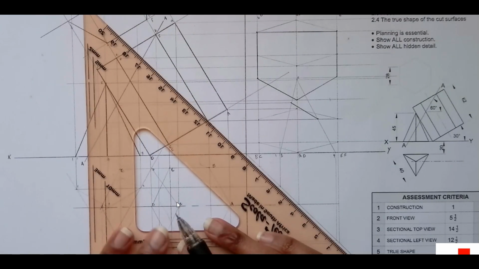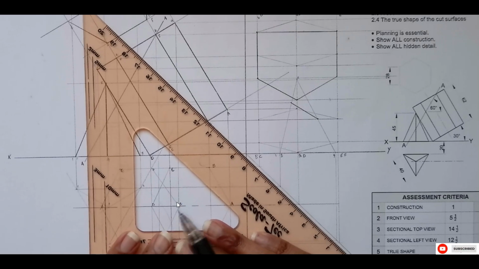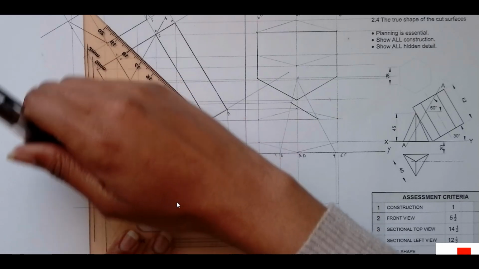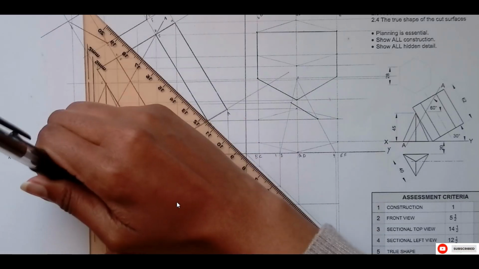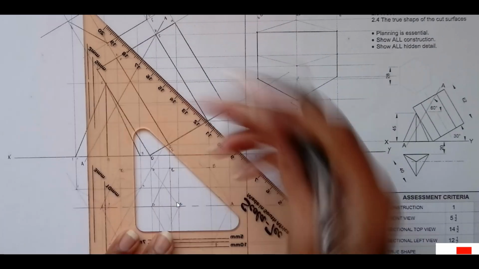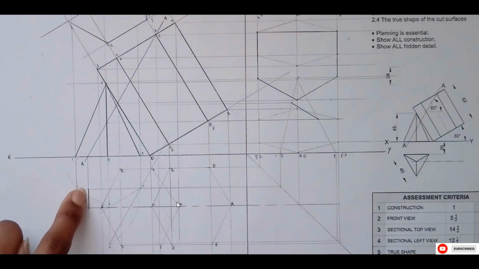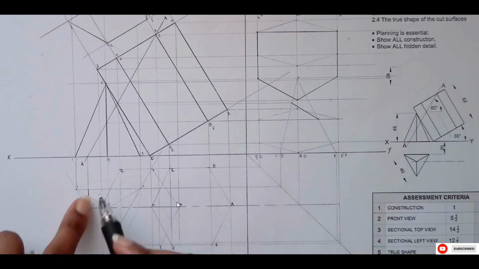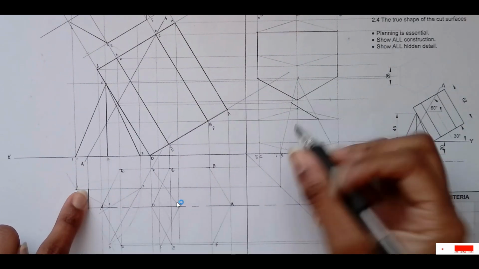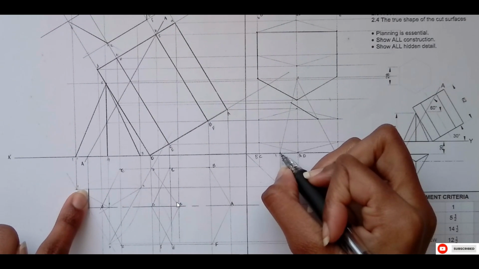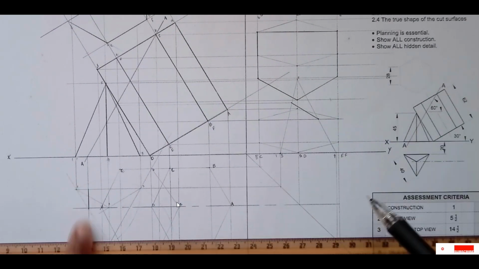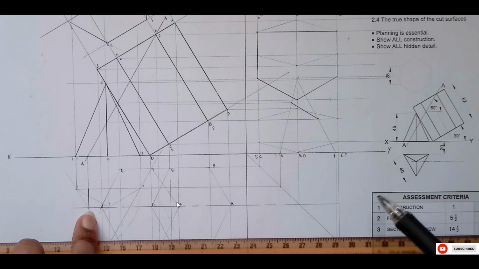So we project, because it's cutting the base. Automatically it's cutting 2 points, which is these 2 points here and here, just because it's cutting the base. So the first one, it's already here, and the second one, it's already in the middle.